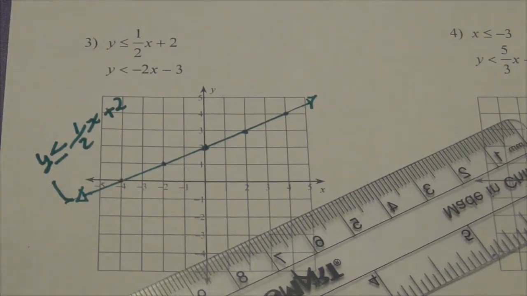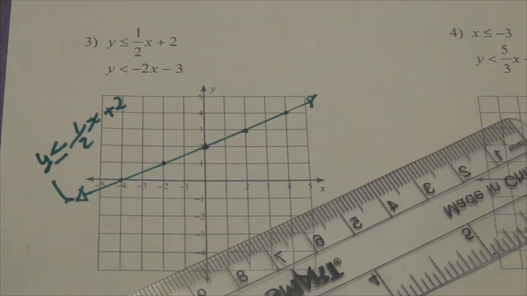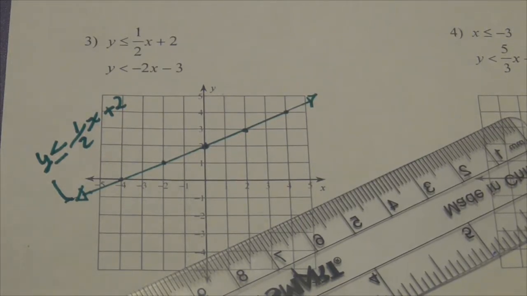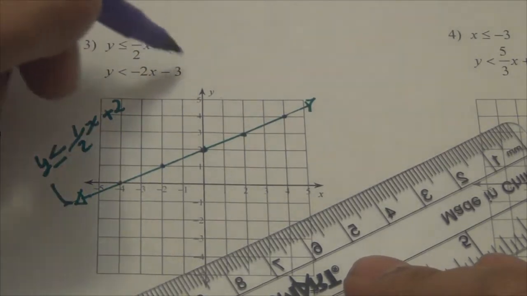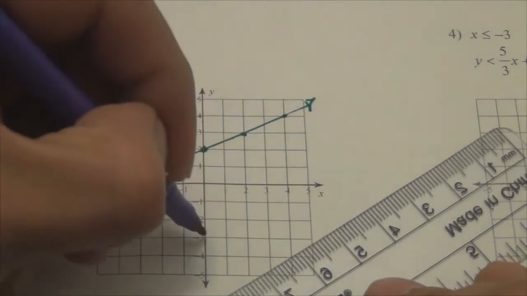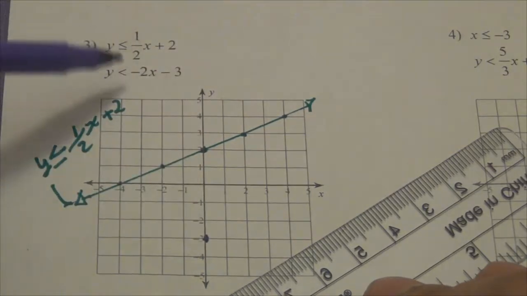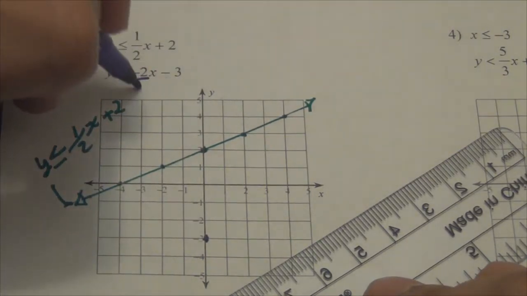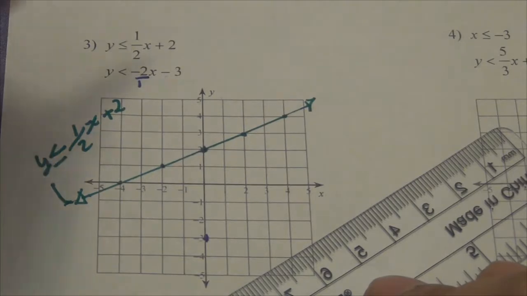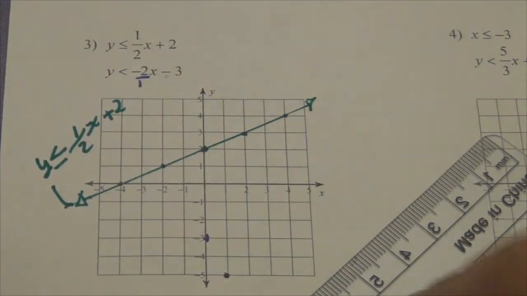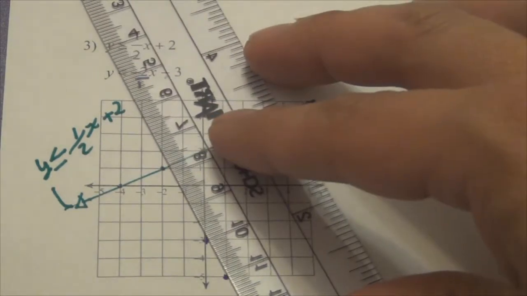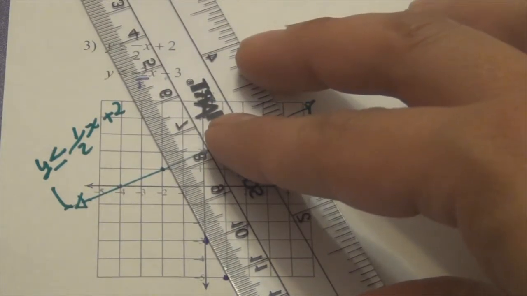And the other one is going to be y is less than negative 2x minus 3. The y-intercept is negative 3, so I'm going to start at negative 3. And the slope is negative 2 over 1. So that means 2 down and 1 to the right. I could already graph my line with these 2 points, but I'm going to try to be more exact.